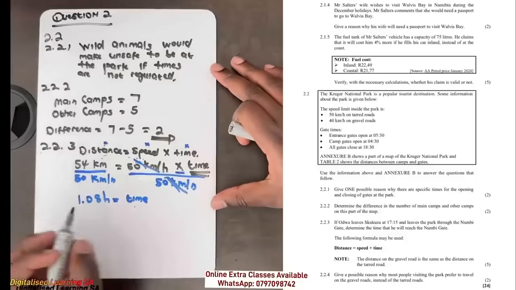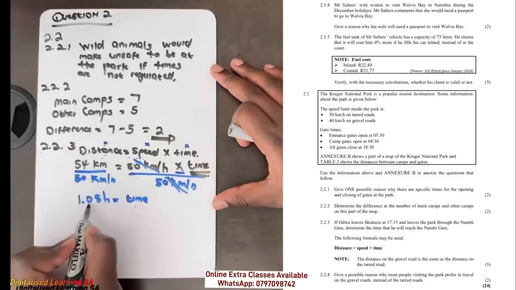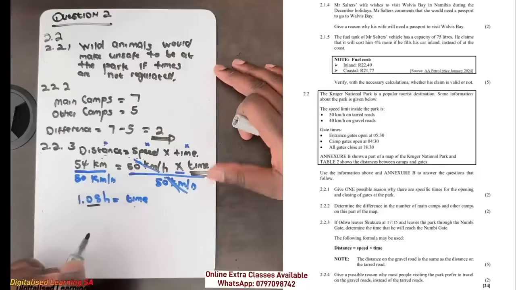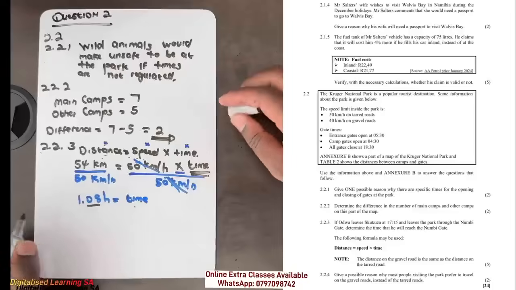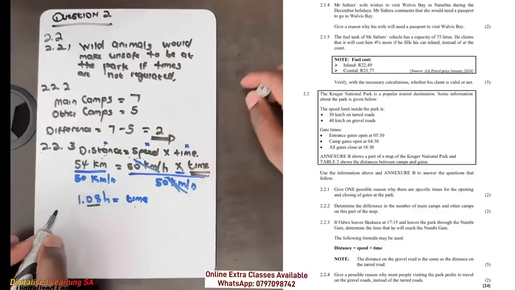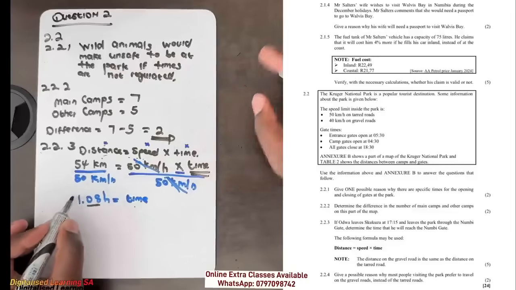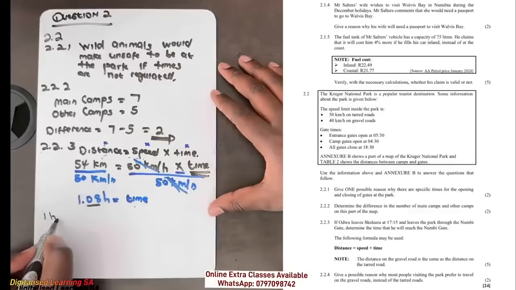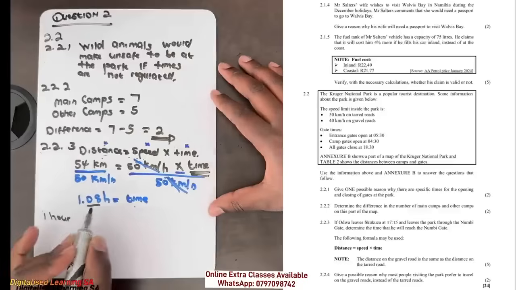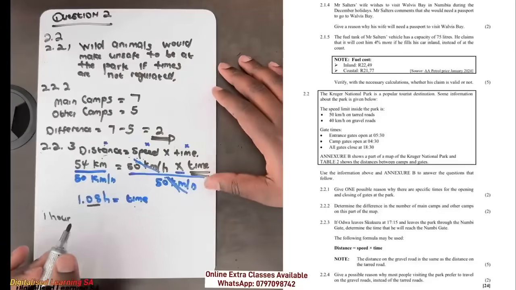So now we need to convert the 0.08 into minutes and seconds. We know that we have 1 hour already, so this is okay. We don't need to work it out. But we need to find the minutes and seconds as well.